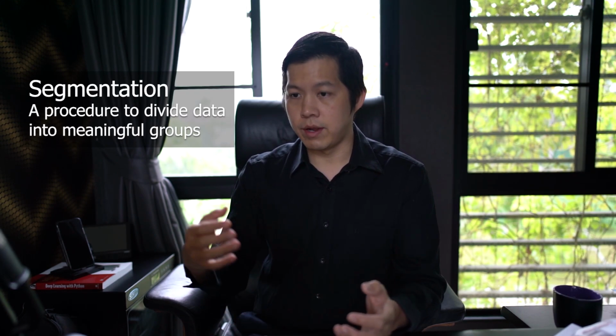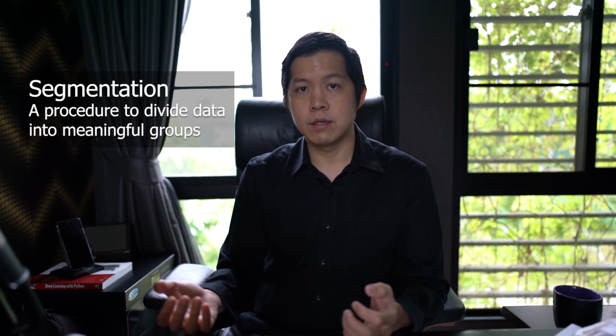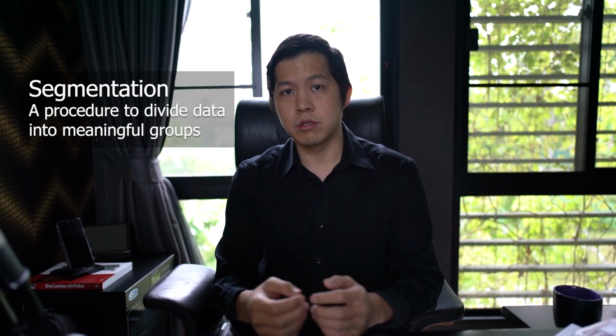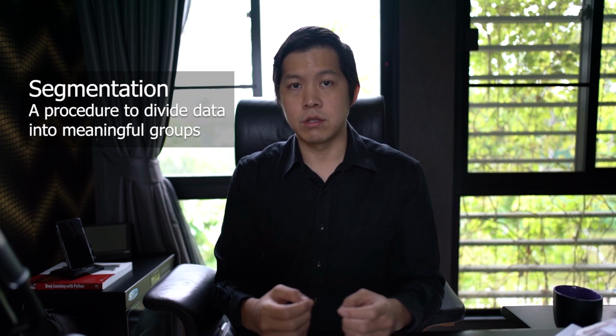It is quite a powerful technique. Even today, I'm still using this technique once in a while. When you want to perform segmentation of the data, you have a set of data, you have the target, and you want to find a group that is associated with the target, you can use this decision tree to help you do segmentation automatically.